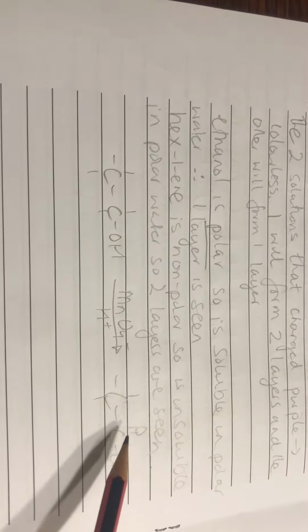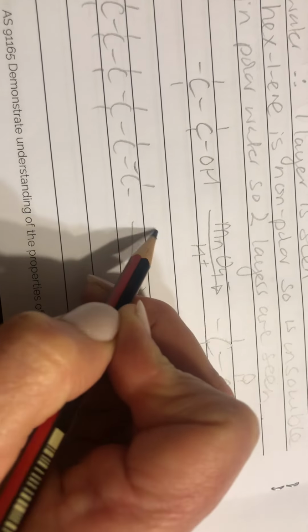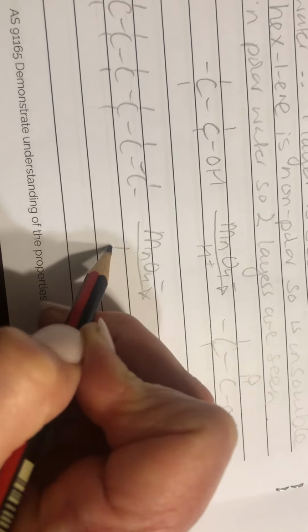We've got ethanol, which looks like this. Again, I'm not going to draw my H's. We're going to put the MnO4 minus and H plus, and that's going to go to a carboxylic acid. Remember, in this standard oxidation is usually adding oxygen. Then we've got hex-1-ene, 3, 4, 5, 6. Okay, I'm just going to put my hydrogens all in there. And we're going to do the same reaction.